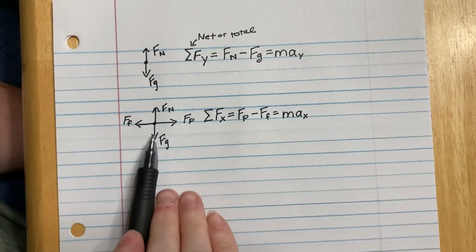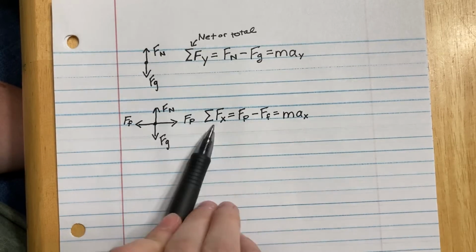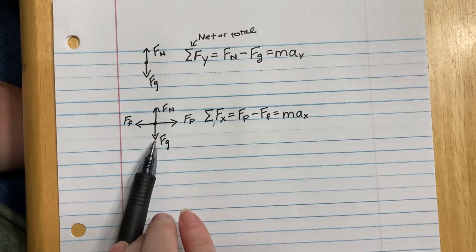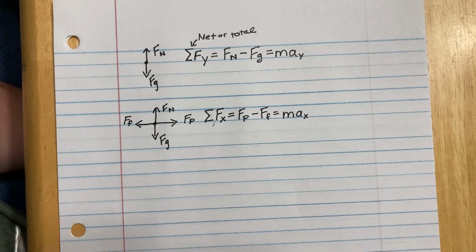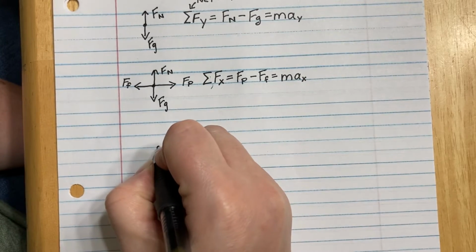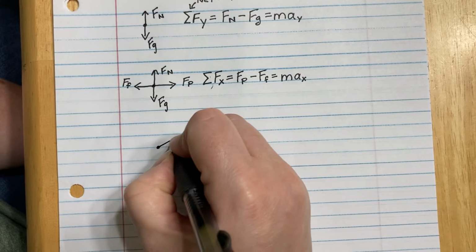So this one has two equations to describe its motion. Both of these apply: one is in the x direction and one is in the y direction. Now it can get a little more complicated again. The next step is, what if one of the forces is at an angle?